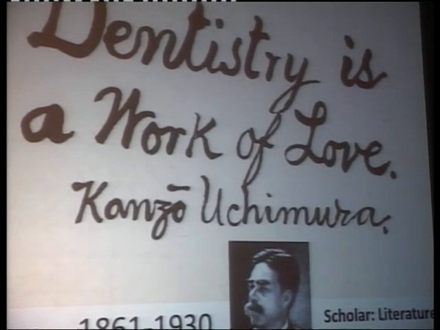100 years ago, a Japanese scholar in literature gave us a great message. Dentistry is a work of love. This message is very, very important. I like this message and I respect Professor Kanzo Uchimura.